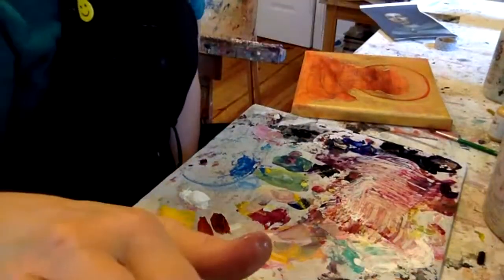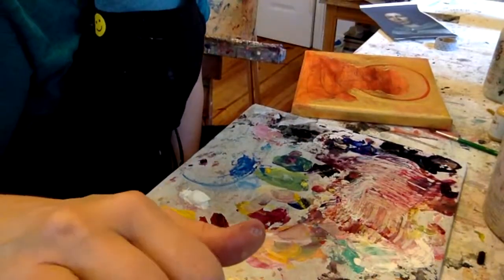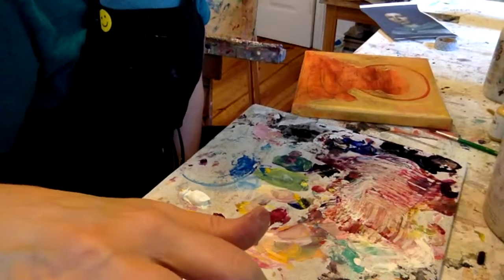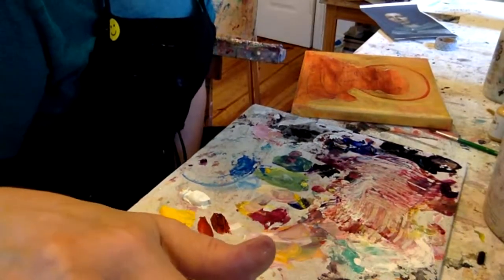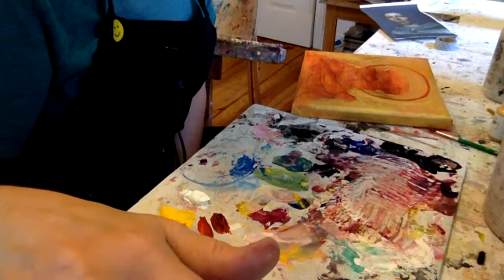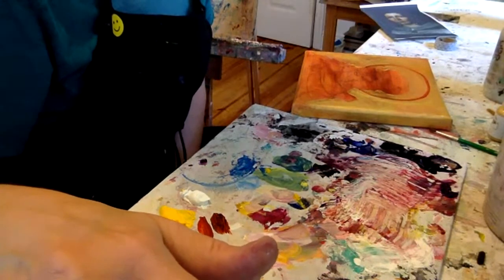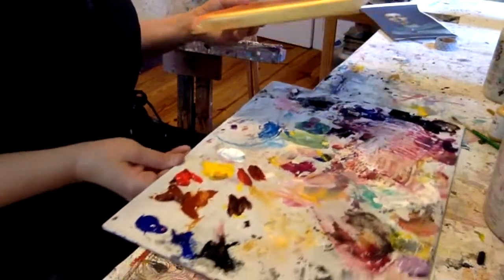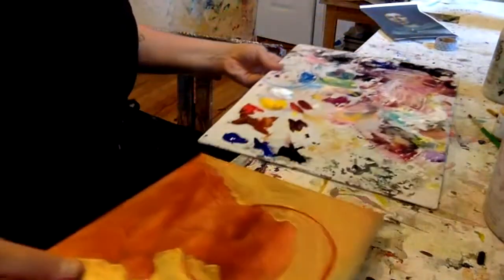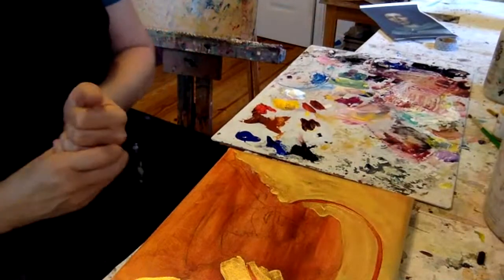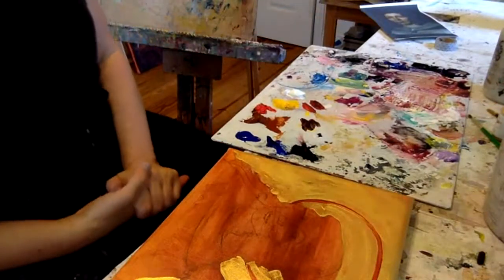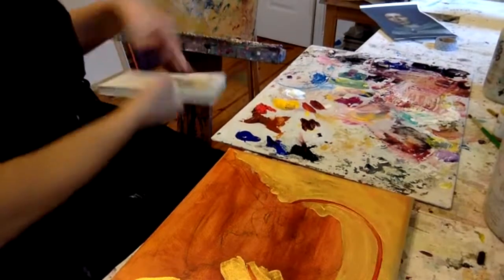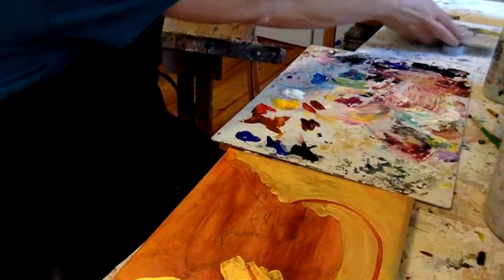So basically what it says is to use a dark green for the flesh, dark colors for the clothing, and red for the hair. Because what we're going to do is go back in there and take black and white for highlights and details.